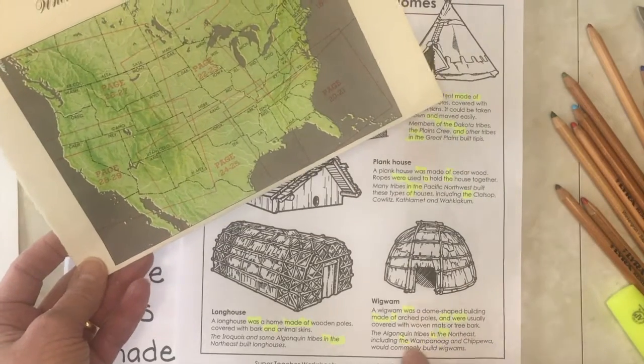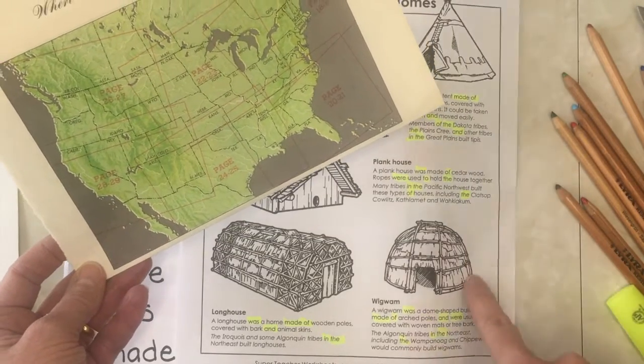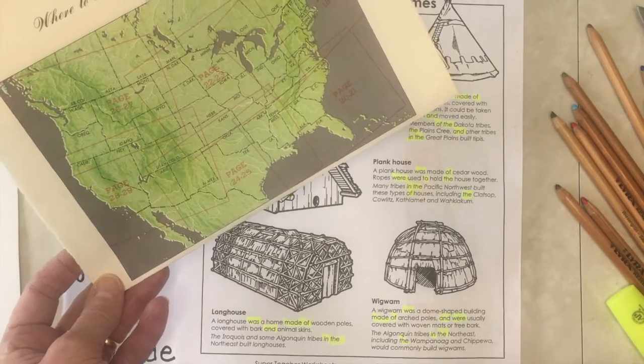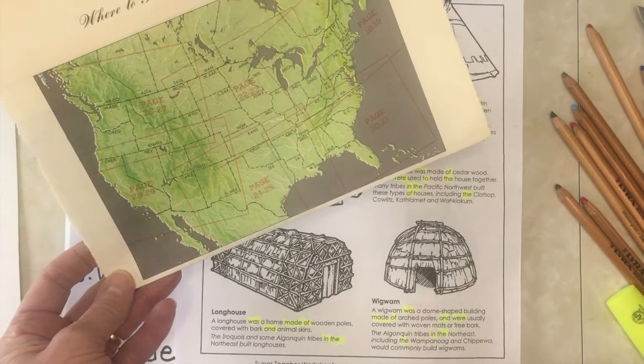And down here we have a wigwam. A wigwam was a dome-shaped building made of arched poles, and they were usually covered with woven mats or tree bark.